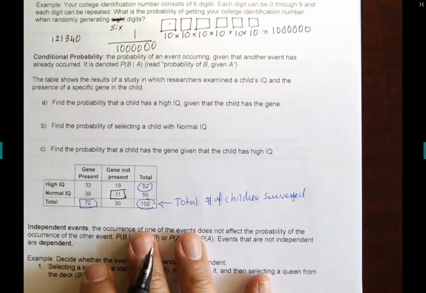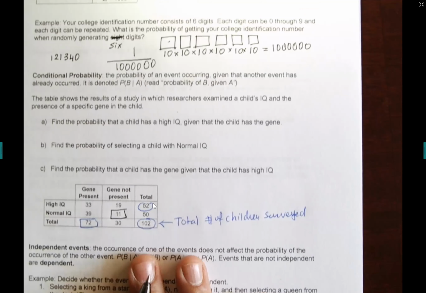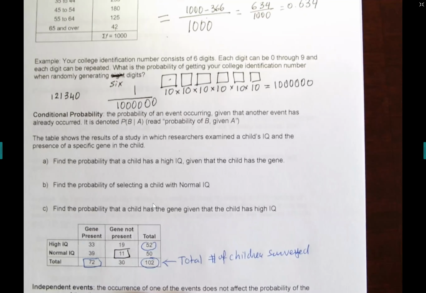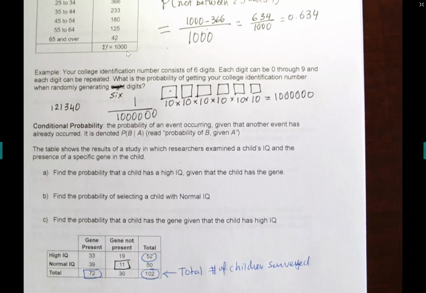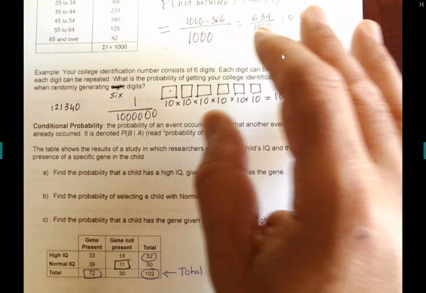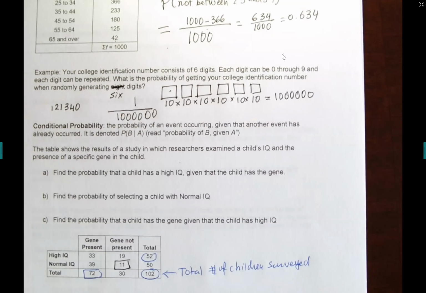Let's go back and define conditional probability, guys. Usually if I give you any questions about conditional probabilities on the test, it will be in the table format. So once you understand the table and see how we're going to answer the questions, you just mimic the experience from today to answer the questions.